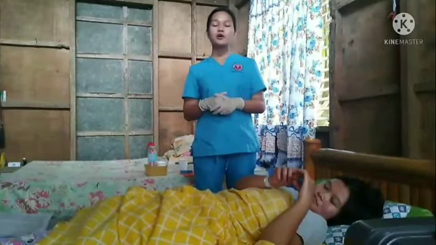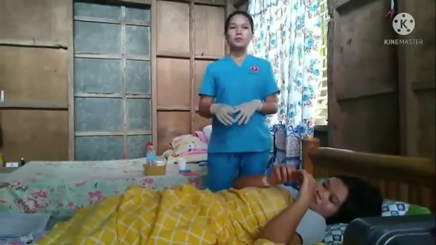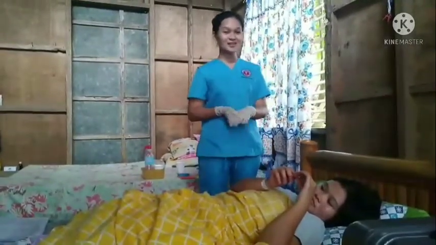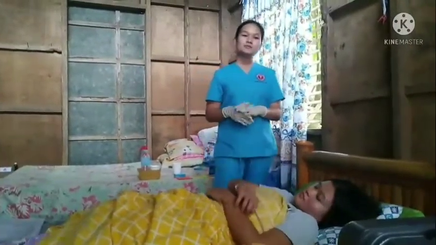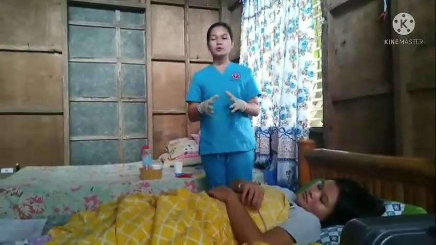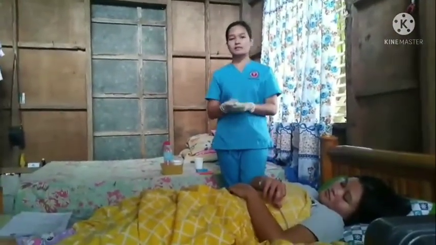So if our client is not able to swallow the medication, we can ask the physician to substitute it with liquid. But if liquid is not an option, then we are going to crush the pill. But you also have to take note that not all medications can be crushed. So when in doubt, we can always ask the pharmacist.